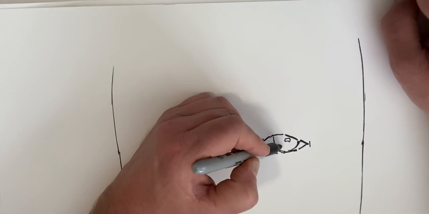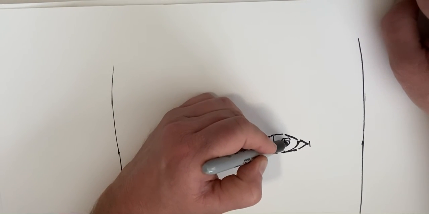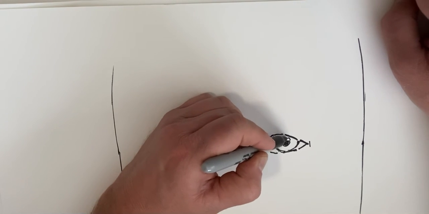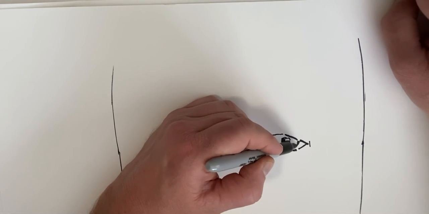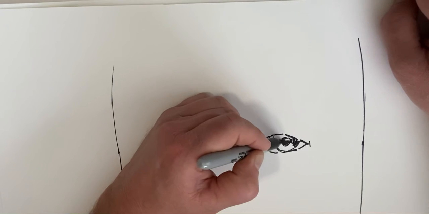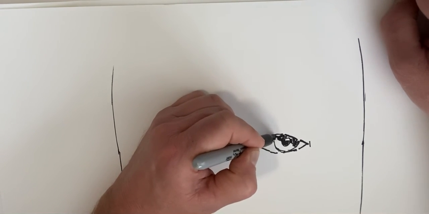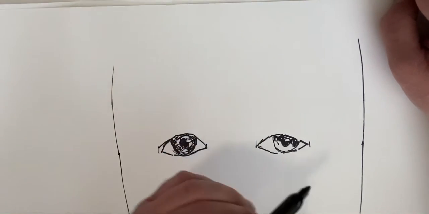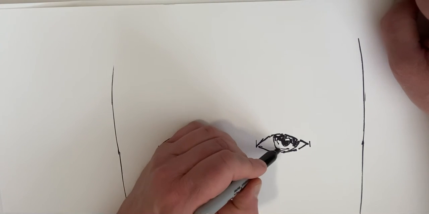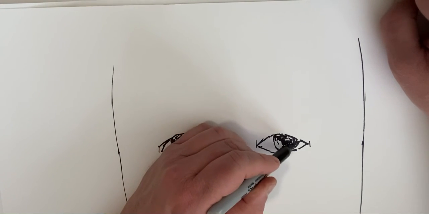Okay, let me look on this one. There is that part. And let me look at the dark. Okay, this is really dark here. And it looks like it has some kind of reflection down here too. So I'm gonna go like that.